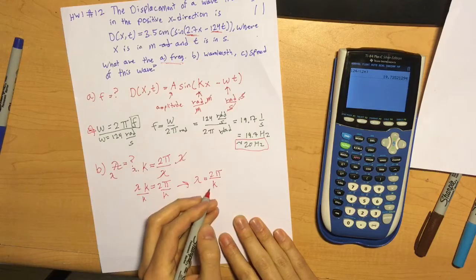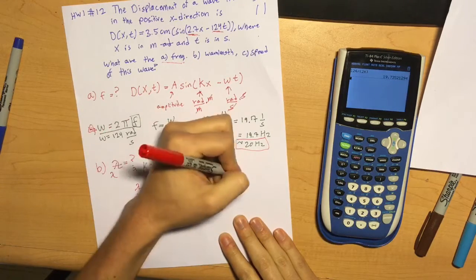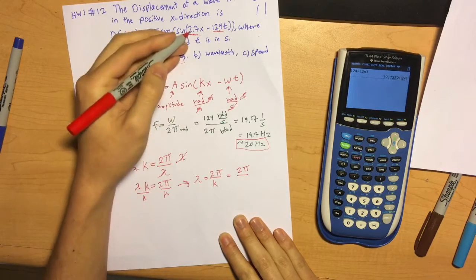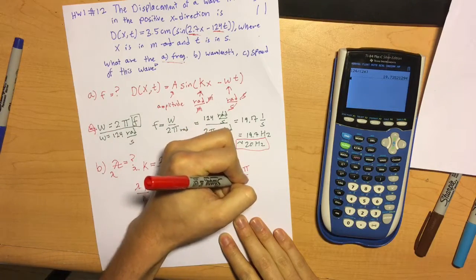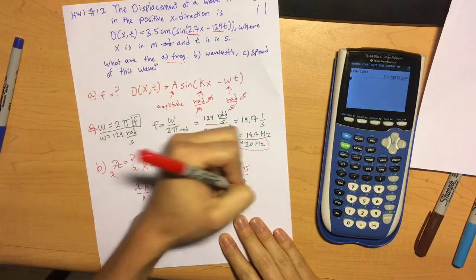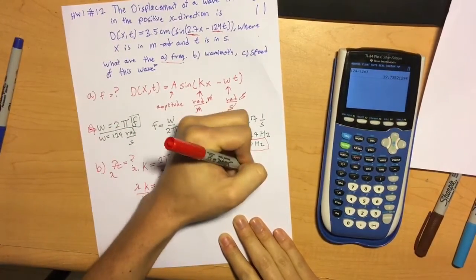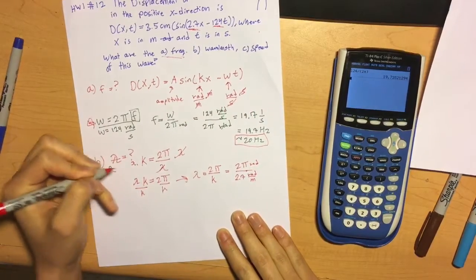And then we just plug in our number for k, so 2 pi over 2.7. And this is in units of radians over meters, and the 2 pi is radians.